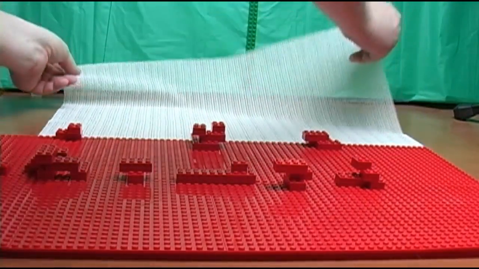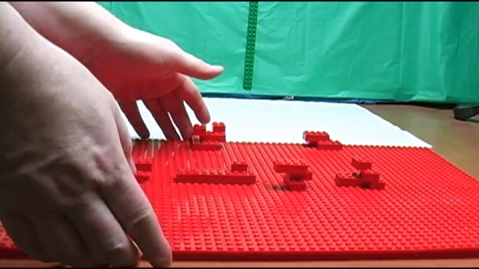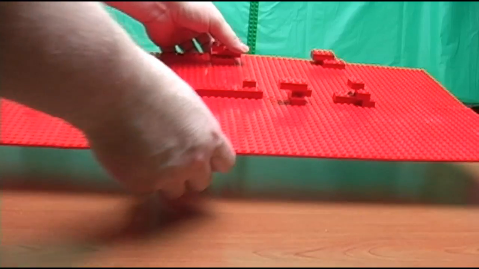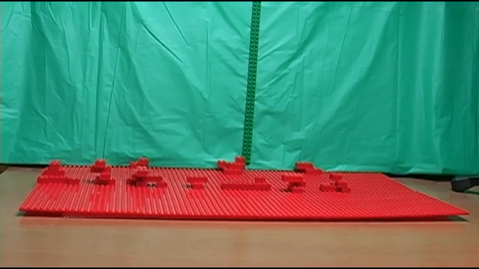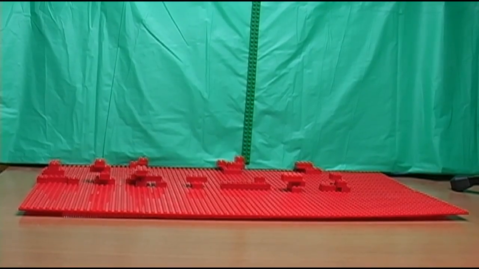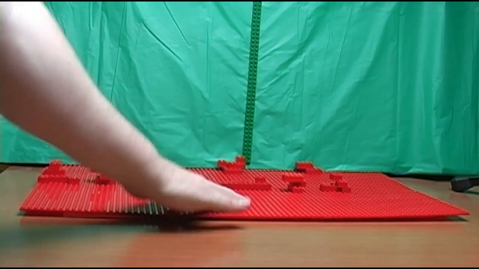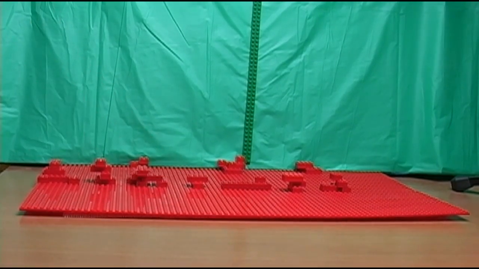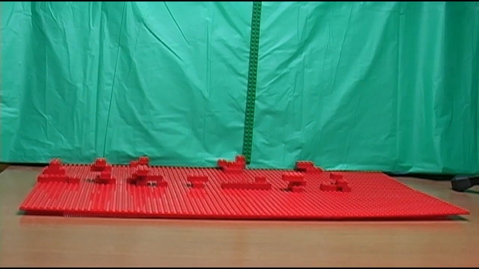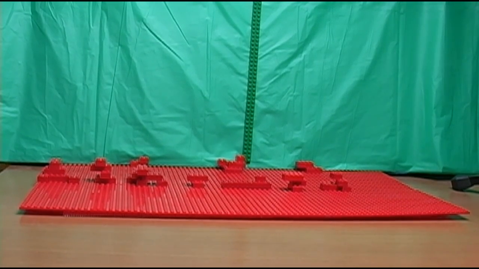So I put that here, and then I put the plates on top of it. So now we have our red plate sitting on the friction mat. If I try to pull it, it doesn't pull easily. That's what the mat is for. You can get those mats at the Dollar Tree, probably any dollar store or any general store for that matter.